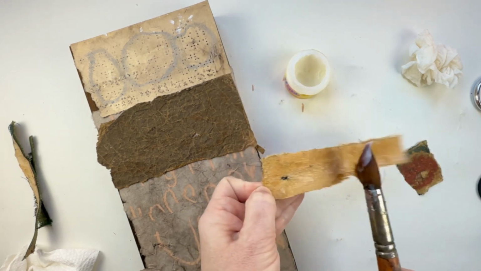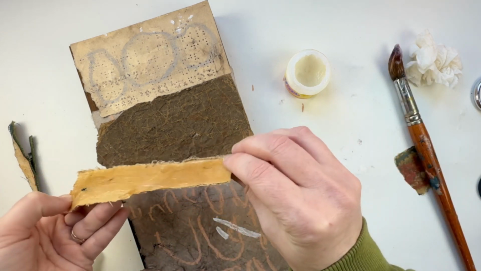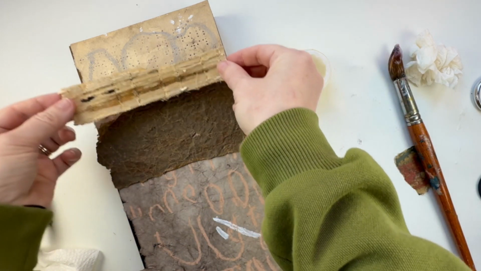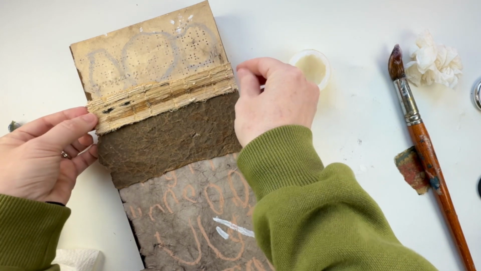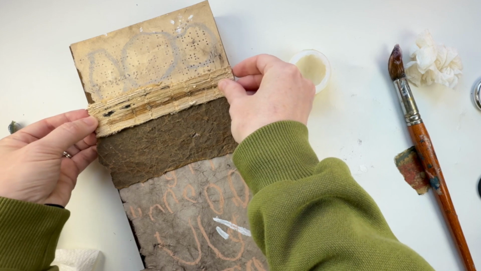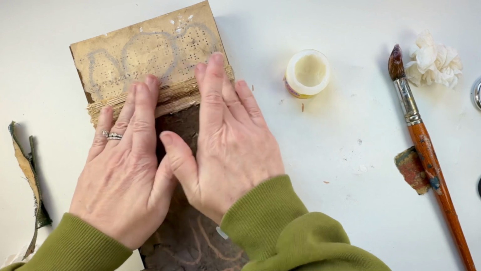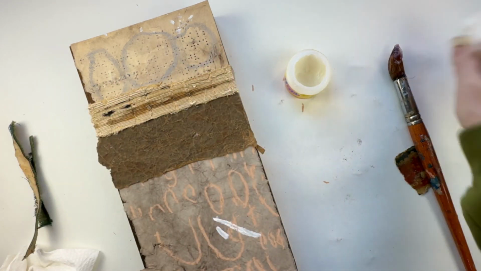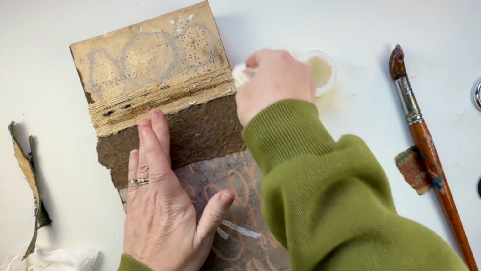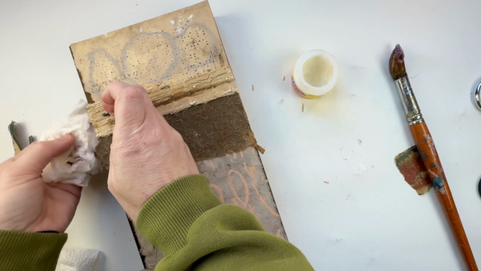PVA glue, like an Elmer's glue, usually works fine too. And I'm going to clean up any glue that may have squeezed out on the edges.